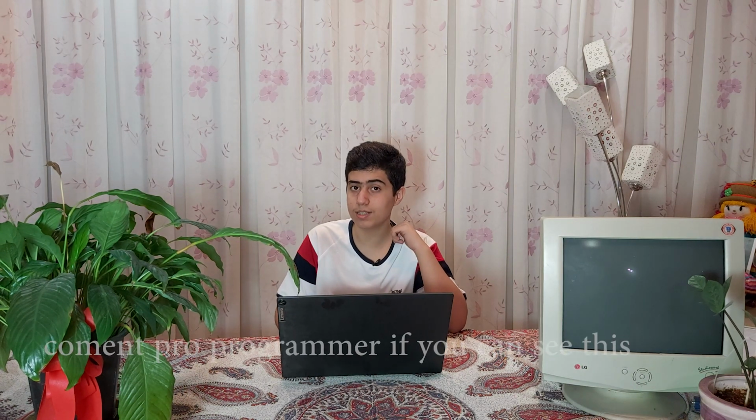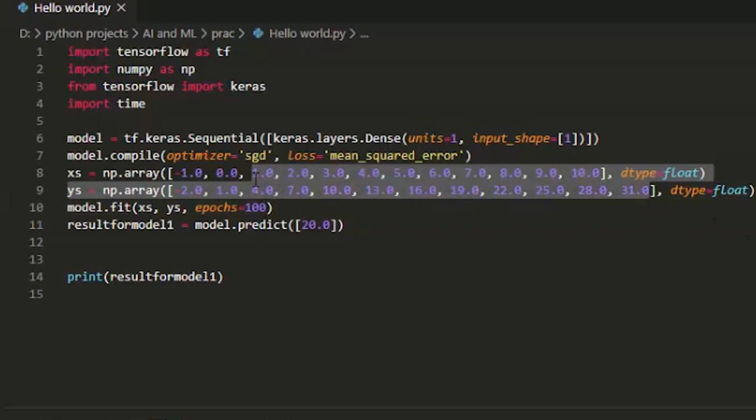Our previous answer was 61.03, but now it's not that precise. So as we train our machine learning model more and more, it's going to be more precise. And if I add more inputs into it, it's going to be more precise as well. If you give more data to the machine learning model, it will be more precise. If you run through those models multiple times, it's going to be more precise as well.